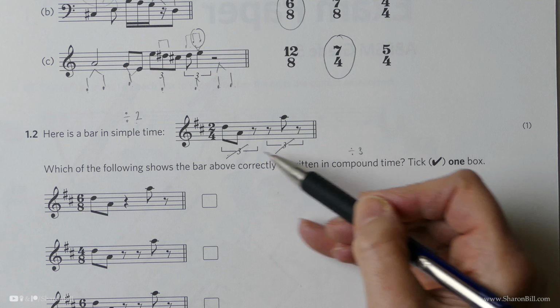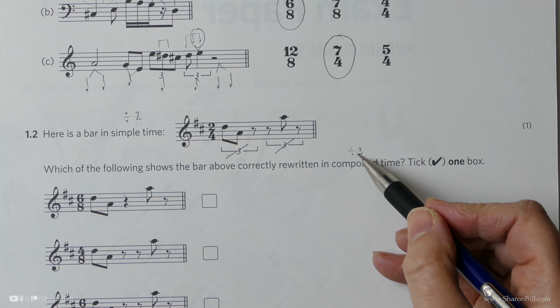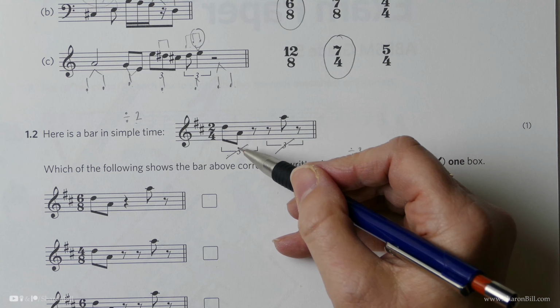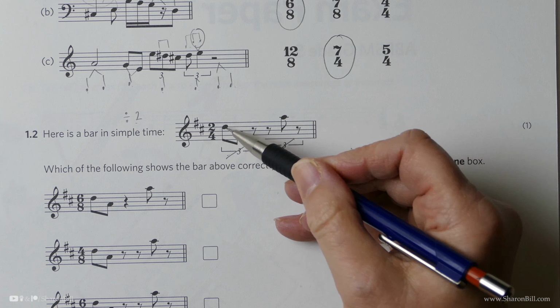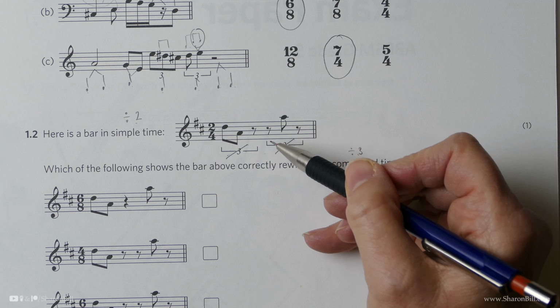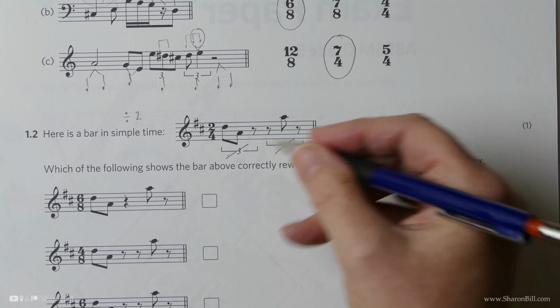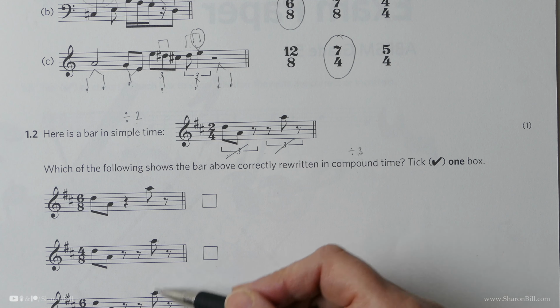No need to squish into the time of 2, we can stay in the time of 3, and so it should look exactly the same, and it could be either one of these.